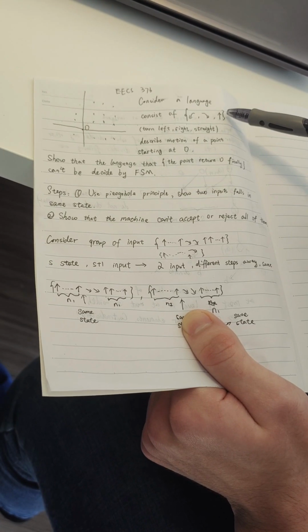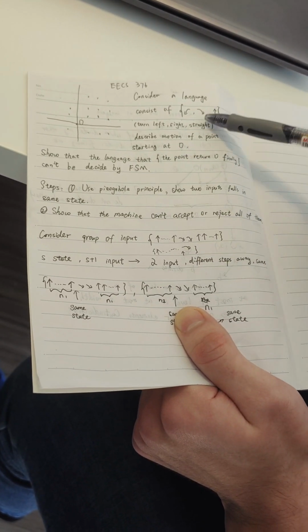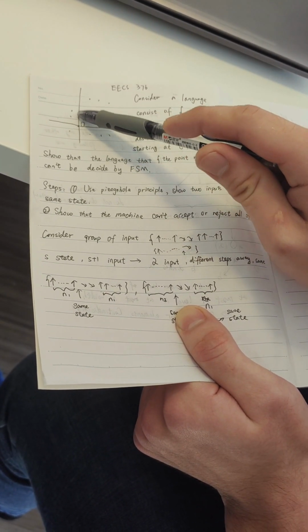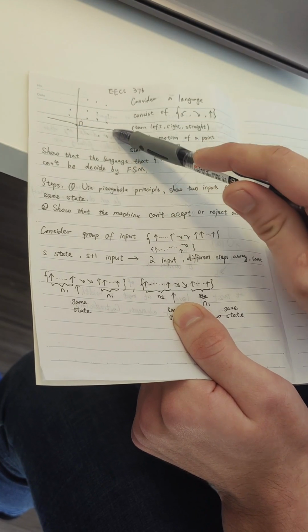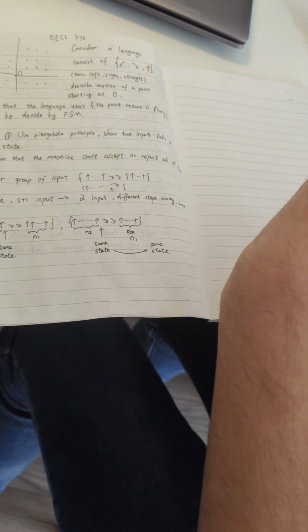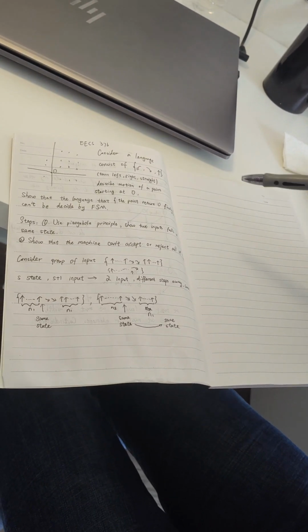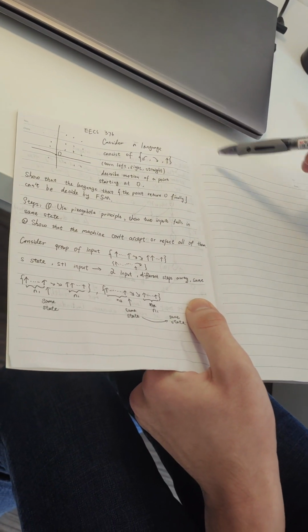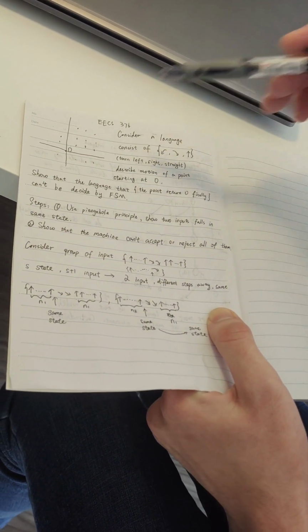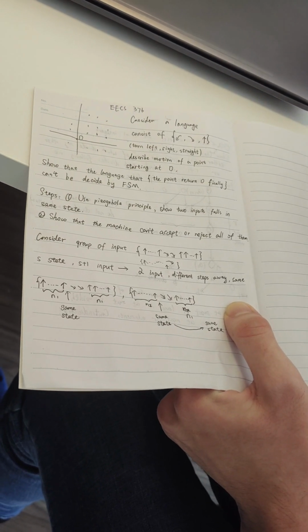So if it goes straight, then it goes one point, and turns left, turning its head to the left by 90 degrees. And if it then goes straight, it will go right for one step, like this.